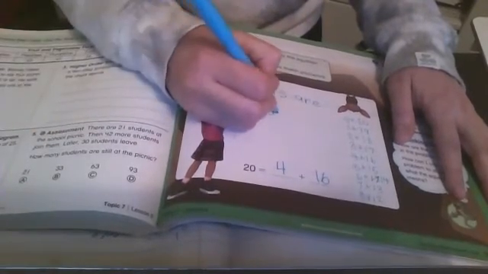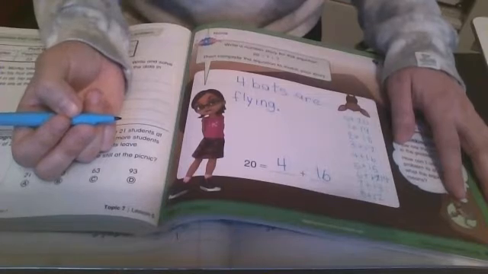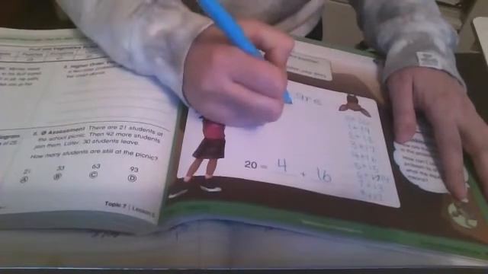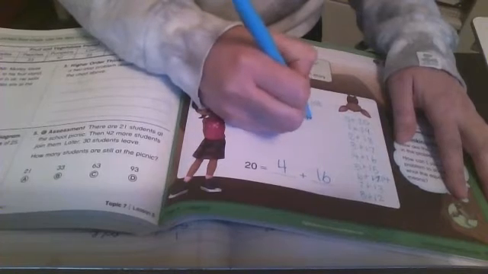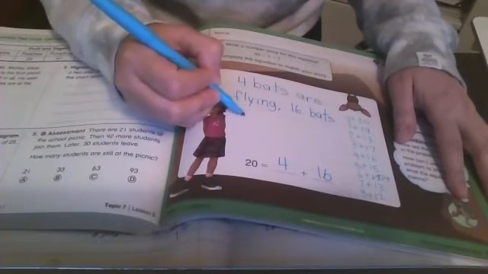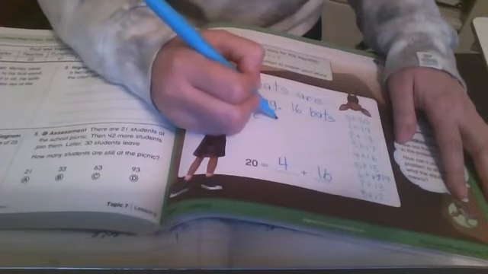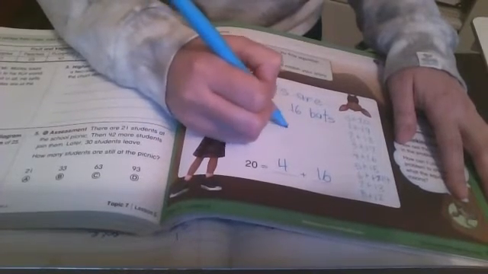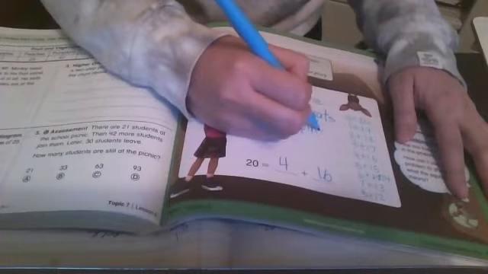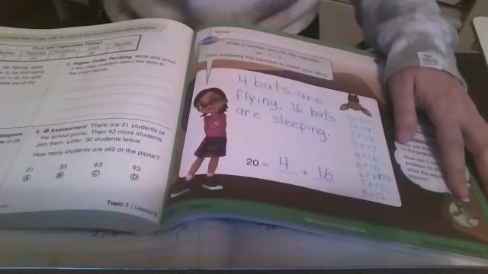Okay, and put a period there. 16 bats are sleeping. 16 bats are sleeping. Good. So I'm going to start with the word sleep and add that ing.